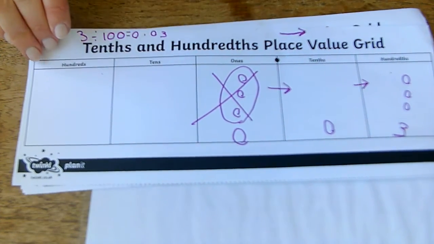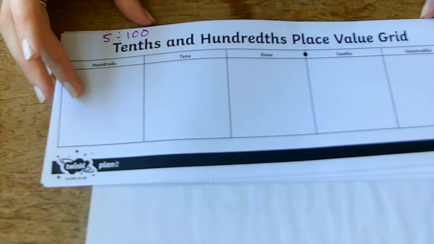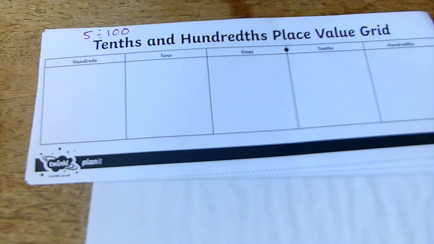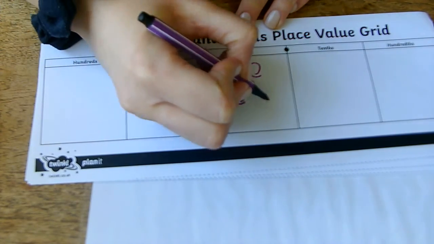So let's look at the next one. We have got now 5 divided by 100. Again, you think, is it 5 tenths? Is it 5 hundredths? Have I got 5 ones? Have I got 5 tens? And you all know that you have got 5 ones. So here I draw my 5 ones.